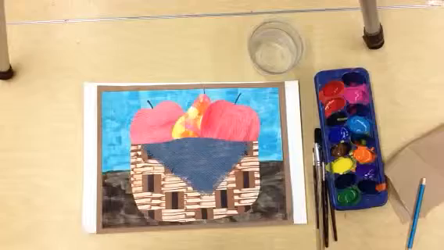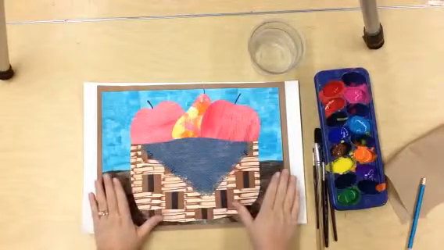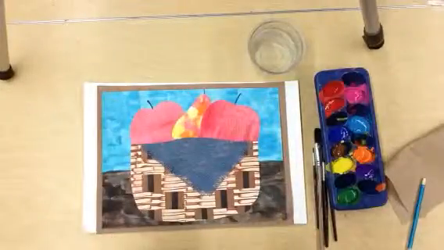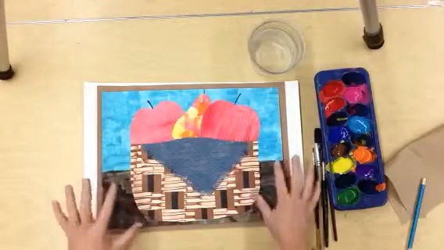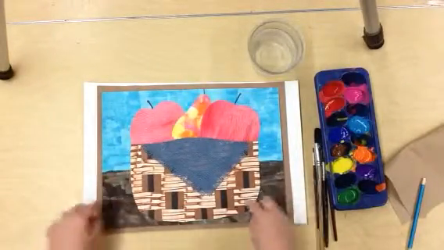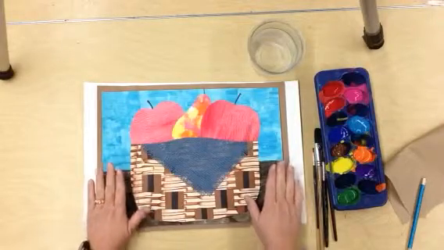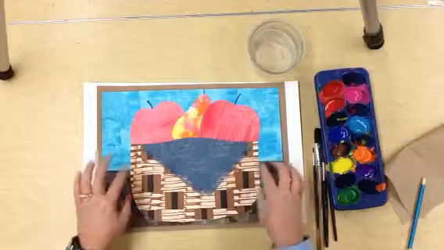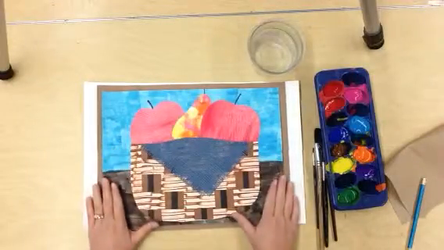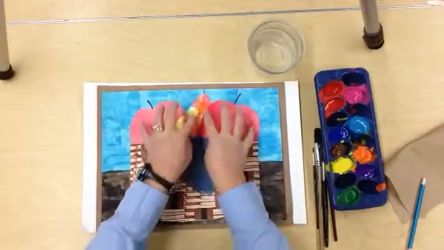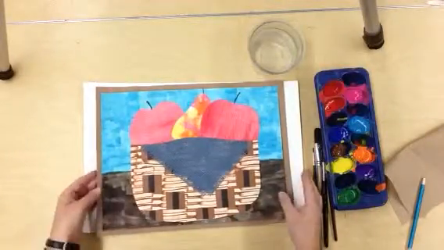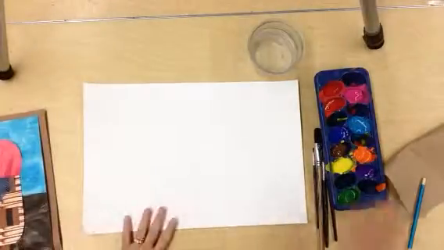Think about where you want your basket of fruit. If it's in the grass, you'll have grass down here and then the blue sky. Maybe it's a checkered tablecloth, the red and white checks. You could draw that on here. Maybe it's a brown table. Think about what you want your basket sitting on, because we will create a basket with fruit and vegetables inside. So think about that. We are going to be doing that today on our paper.